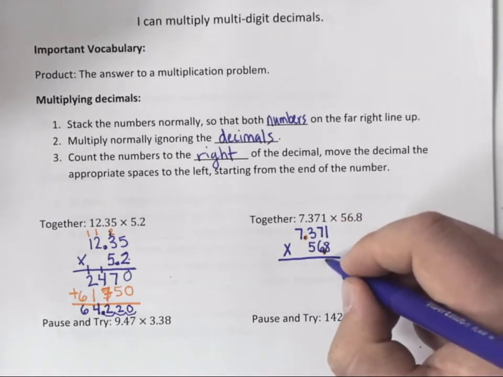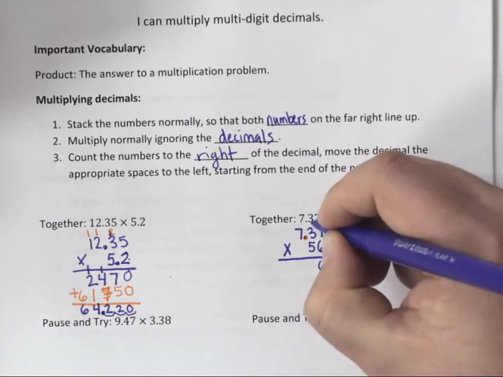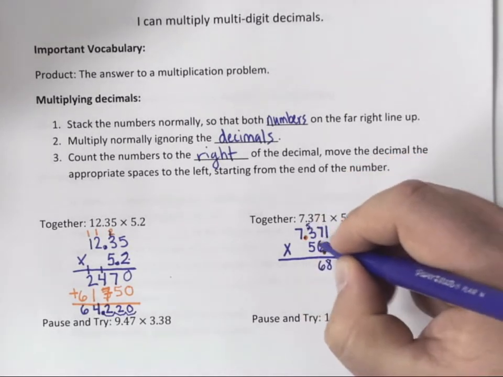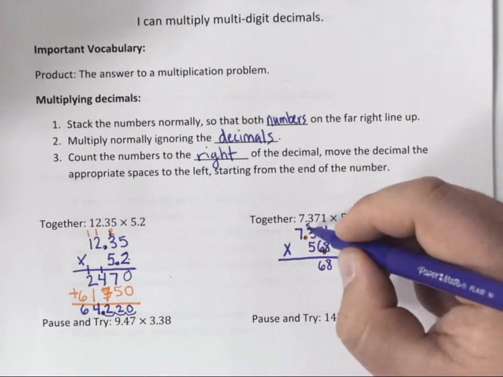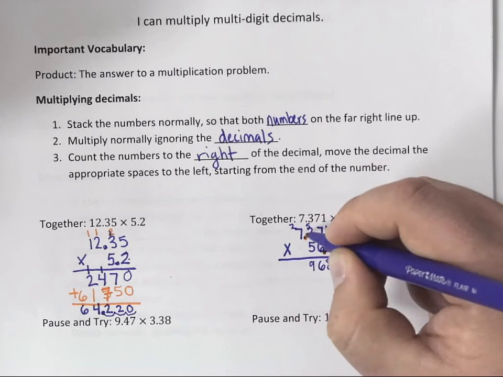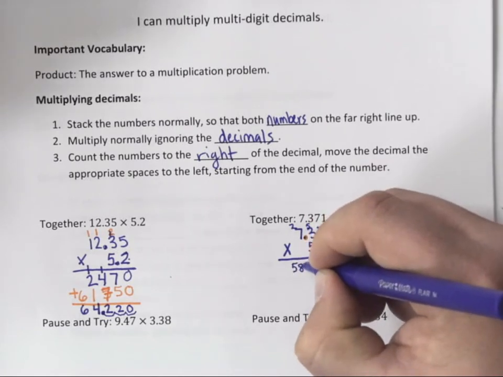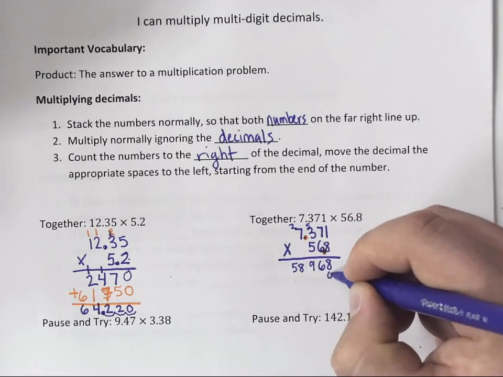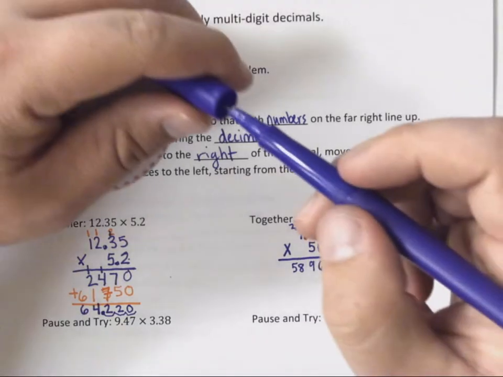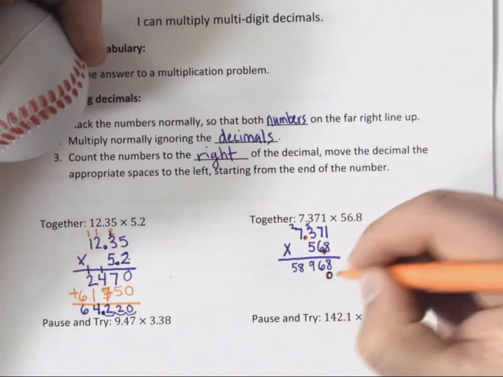8 times 1 is 8. 8 times 7 is 56. Carry the 5. 8 times 3 is 24, plus 5 is 29. And 8 times 7 is 56, plus 2 is 58. Okay, now I need to add a 0. Okay, I'll switch to orange so I know that now I'm on my 6.